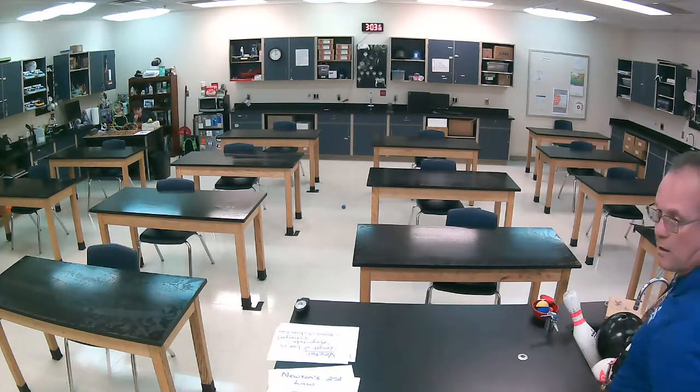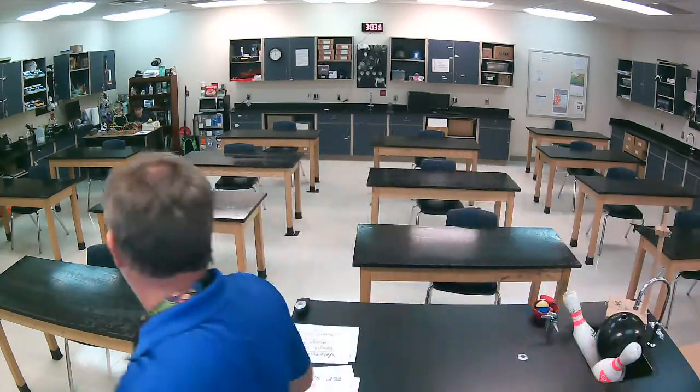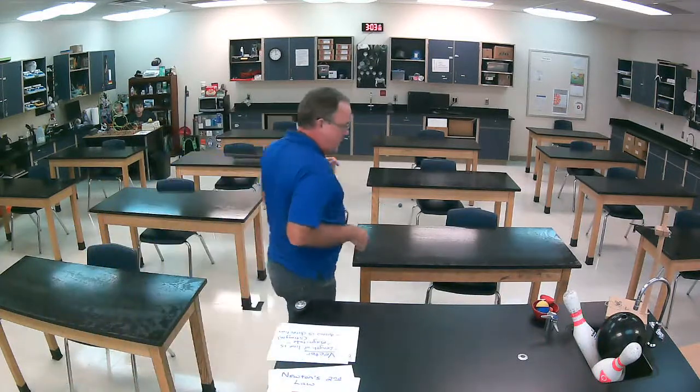The bowling ball, because M is higher, you don't have to throw it with as much force. So in this formula, if you know that you need a certain size force to knock over the bowling pin, you either have to increase M or you have to increase A. Or you can increase both and just destroy the bowling pin. All right?